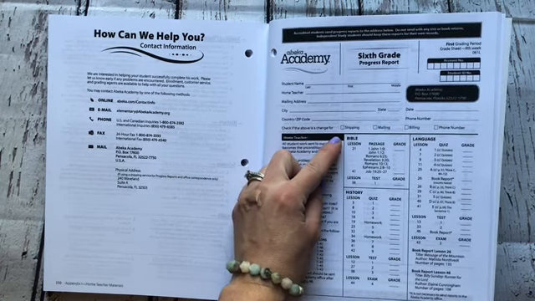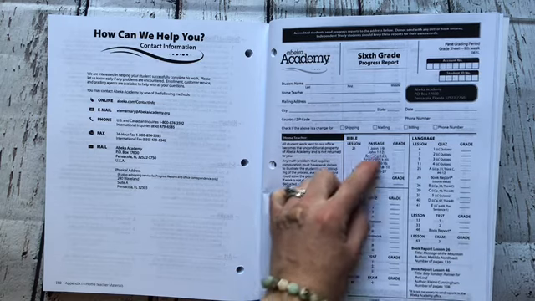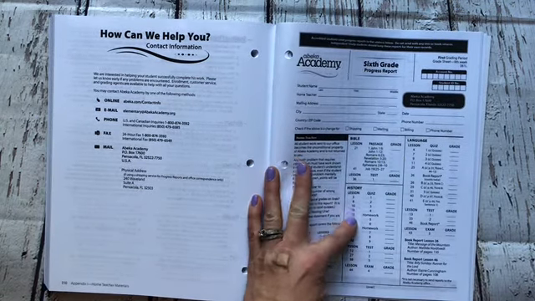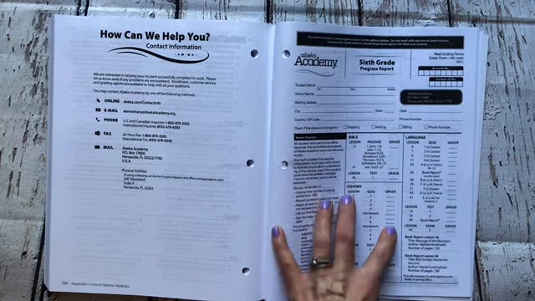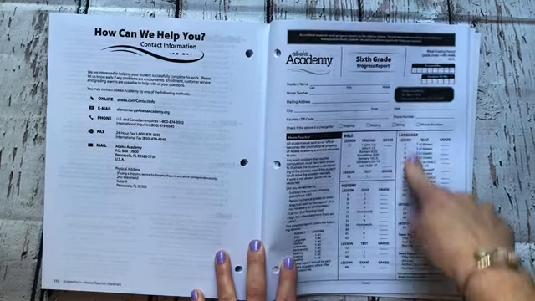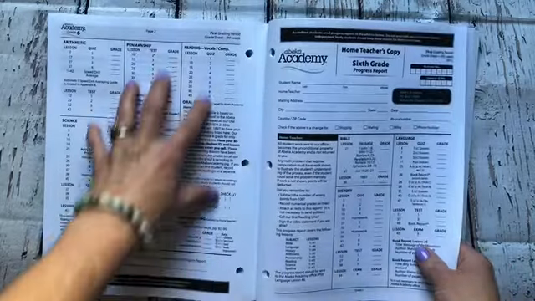Okay, so Bible, it's going to start with lesson 21. These are the passages, and you're going to put the grade right there. History, these are the lesson numbers, these are the quiz numbers or homework, and these are the grades. You're going to fill out the grades that they get. Same with language. And then same with the back here.